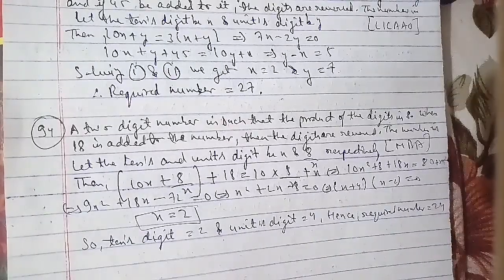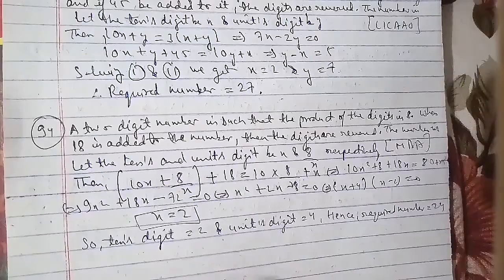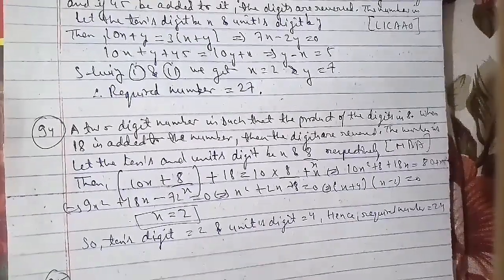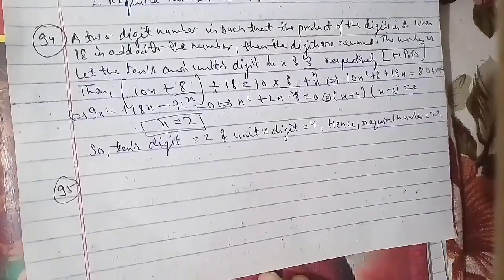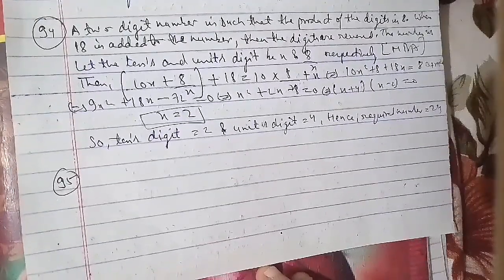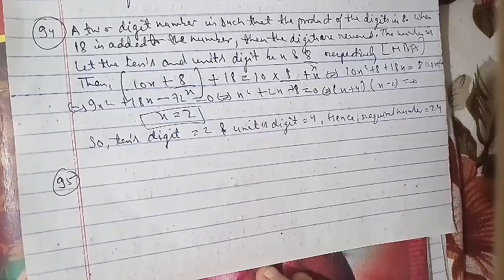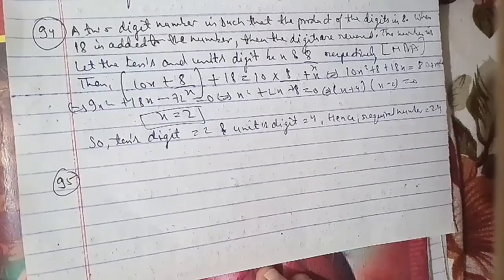Let the two fractions be a and b, then ab equals 14 upon 15, and a upon b equals 35 upon 24.